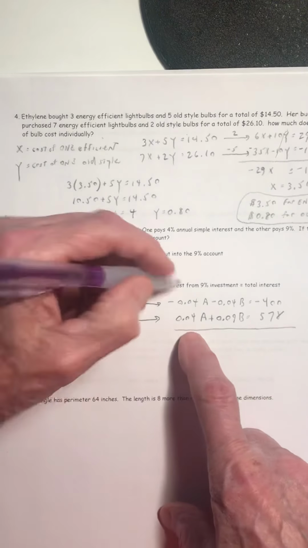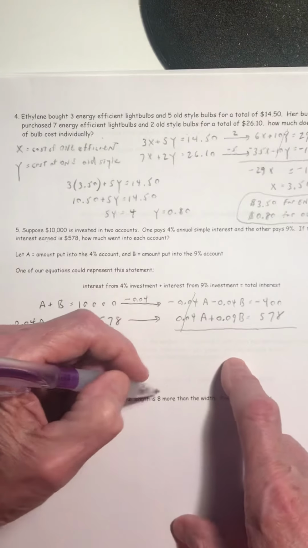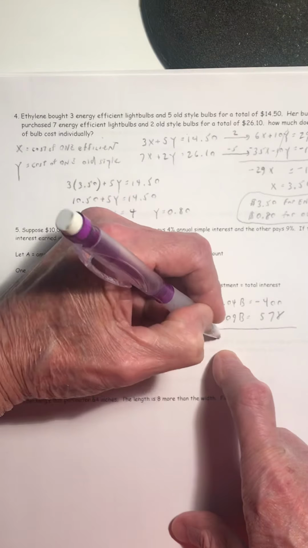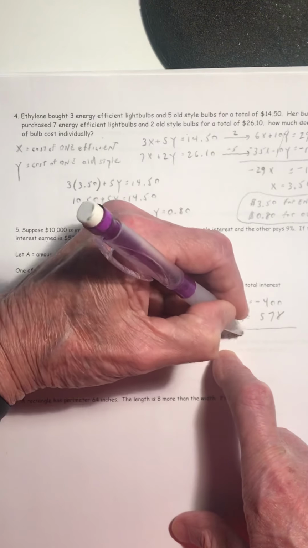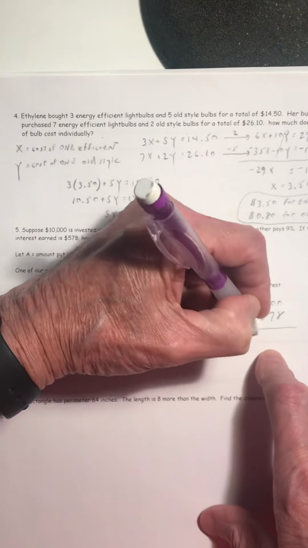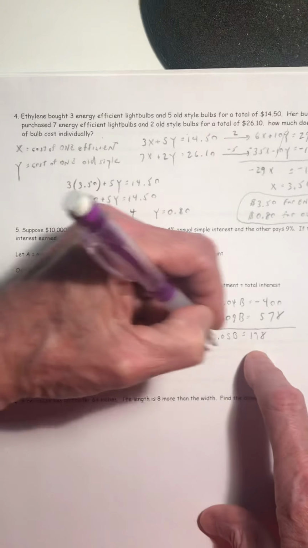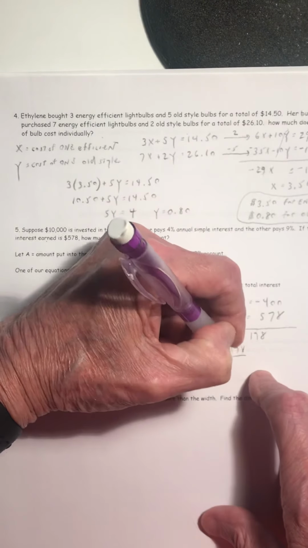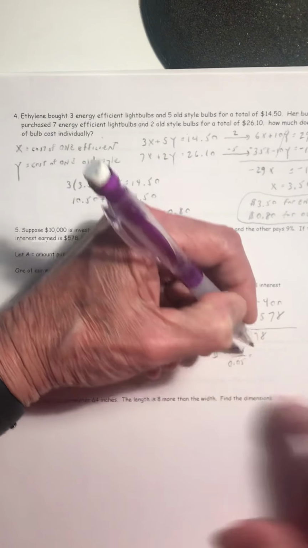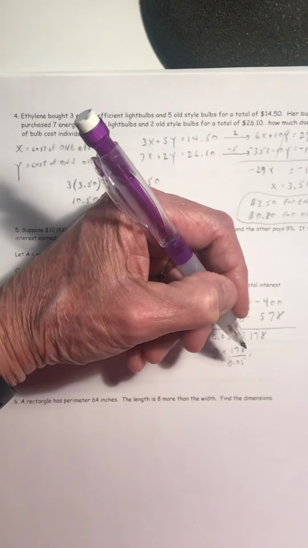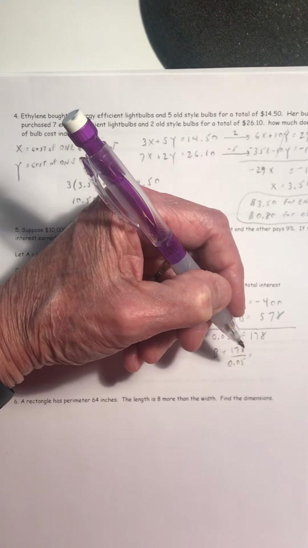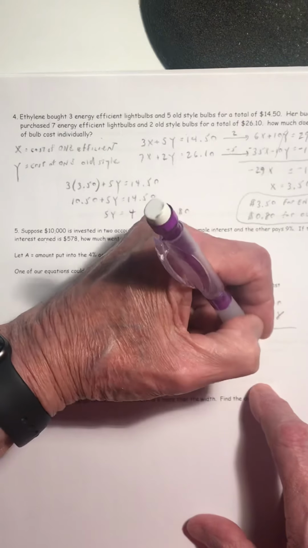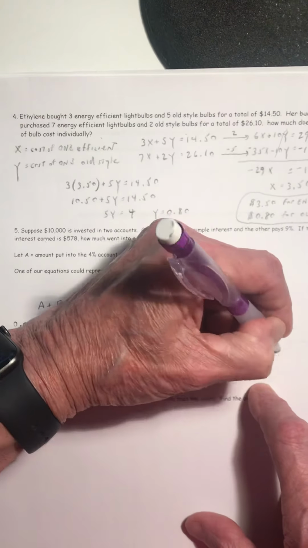Ready to add the columns. Those cancel. That was the plan, right? Negative 0.04 added to 0.09 to get 0.05B equals 178. And so B equals 178 divided by 0.05. And let me get a calculator for that. 178 divided by 0.05. 3560.